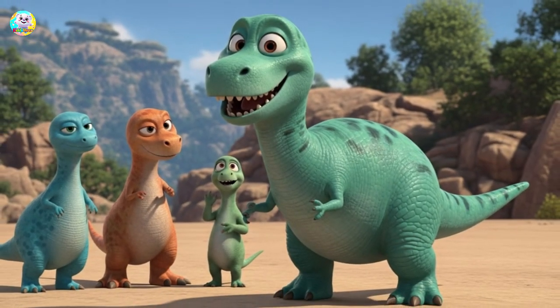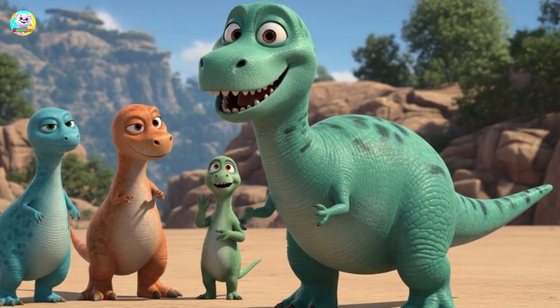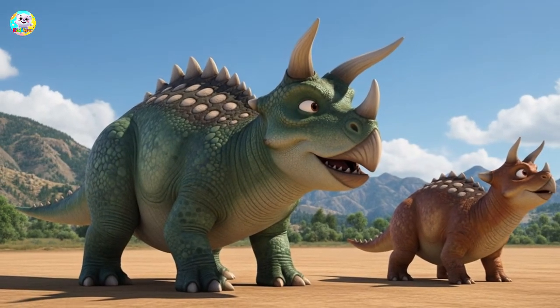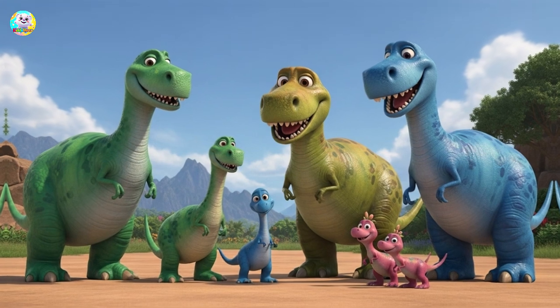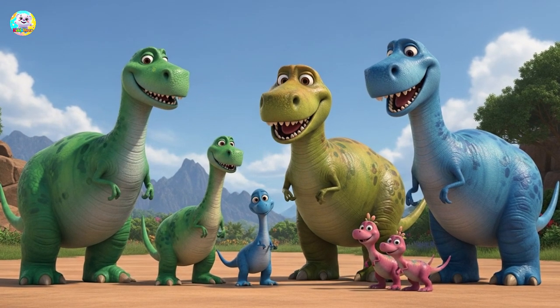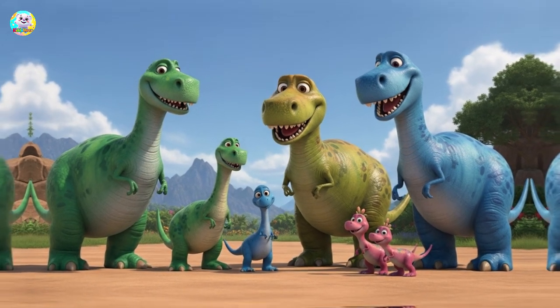Y is for Yamtwanosaurus, Jurassic beast. Z is for Zephyrosaurus, nature's feast. Armored and strong dinosaurs, friendly, big and small. Say your ABCs, dinosaurs call.